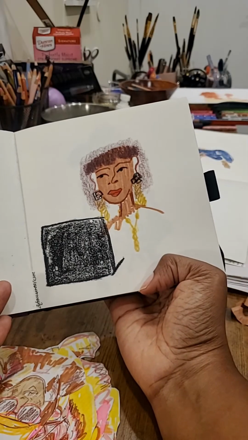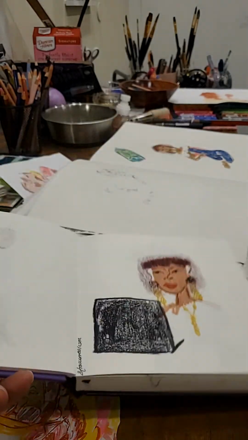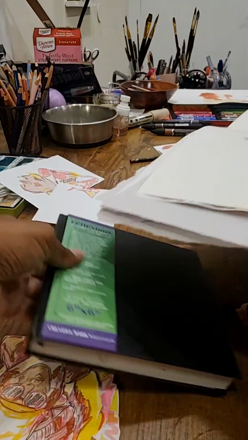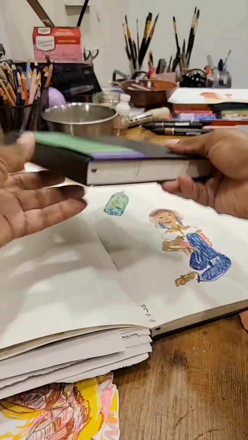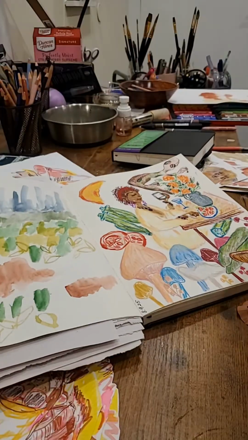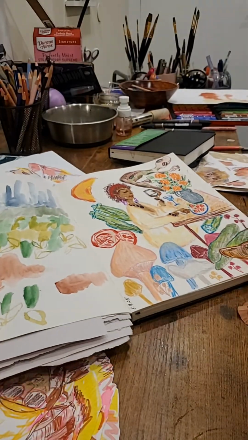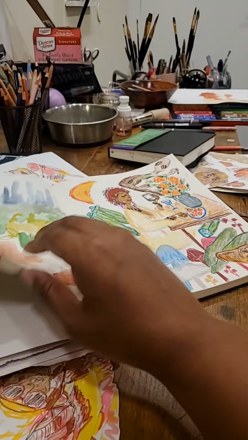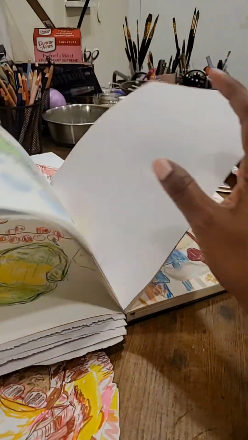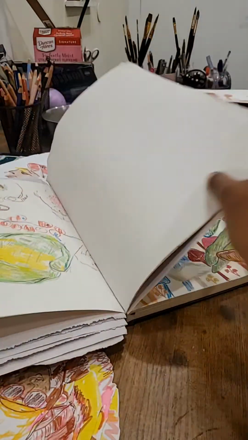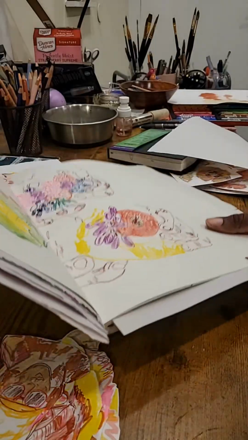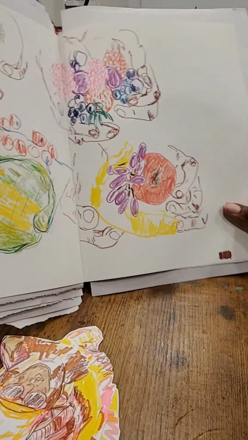I have a few examples where there's kind of an abundance of things on the page in my compositions. I'm trying to find something to show you.